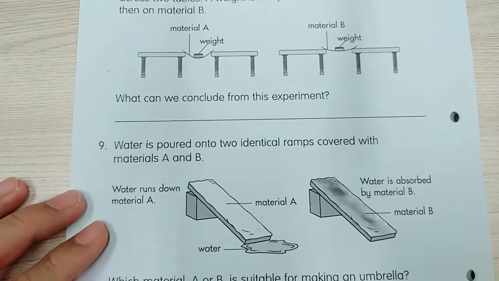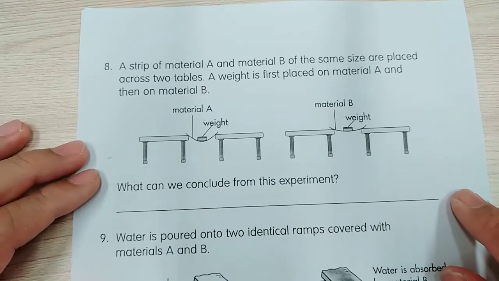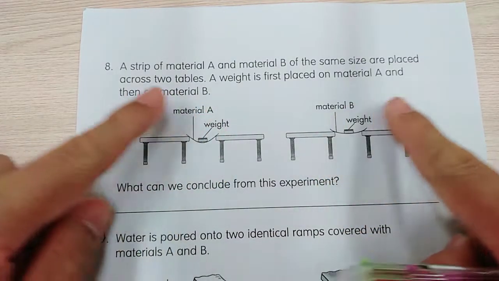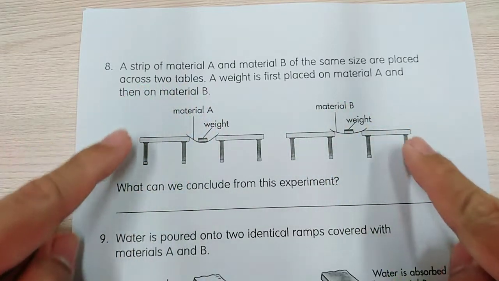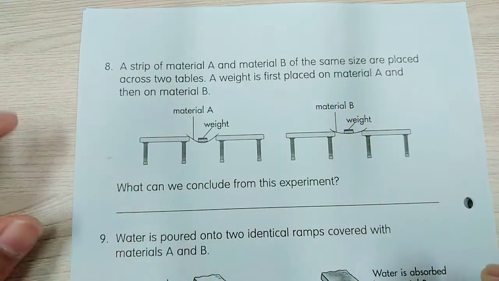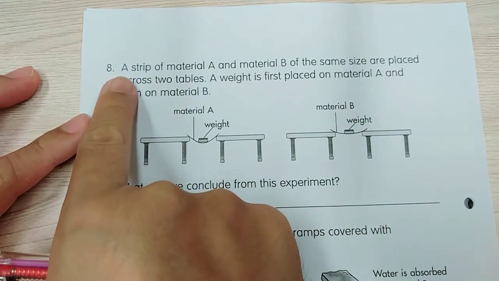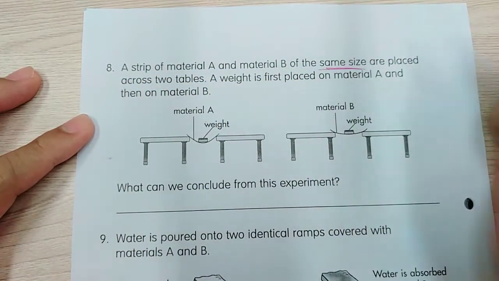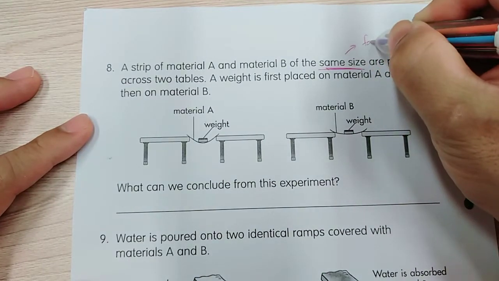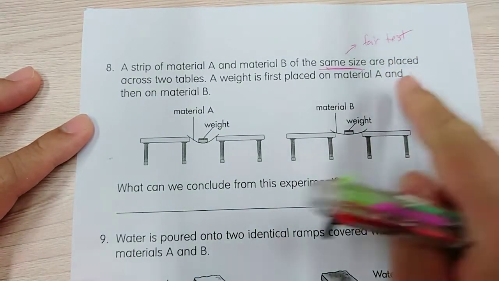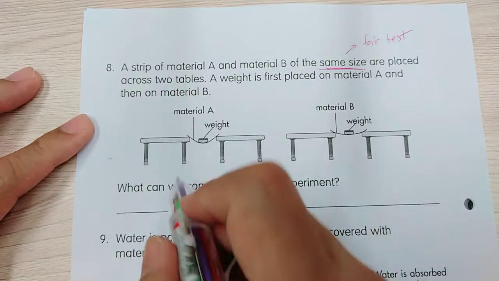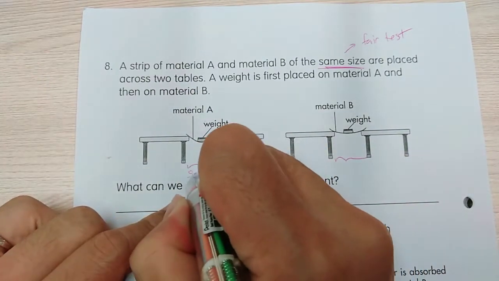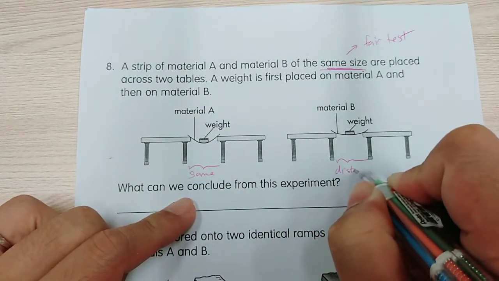Now the last page now. Now this is a very good question because this question tests whether you can read pictures. Alright, I repeat, can you read pictures? Pictures are always given as important clues to help you to understand. A strip of material A and material B of the same size. We want it to be the same because we want it to be a fair test. Are placed across 2 tables. You notice this distance is also the same. Write this down. Same distance.